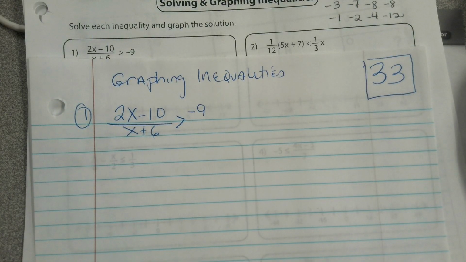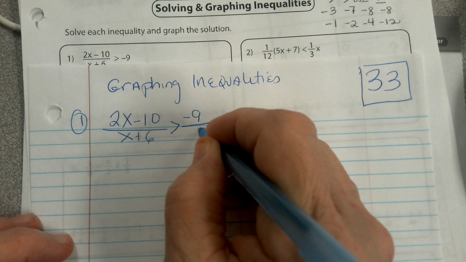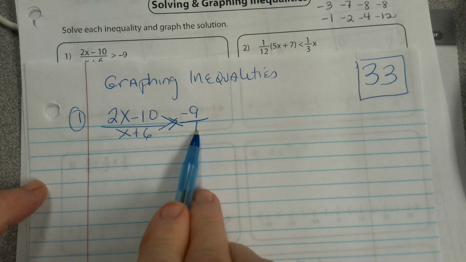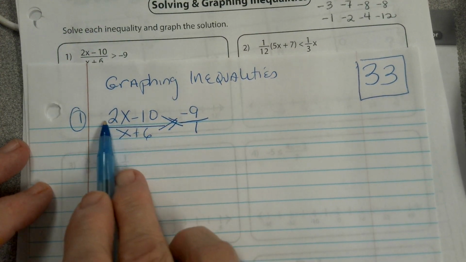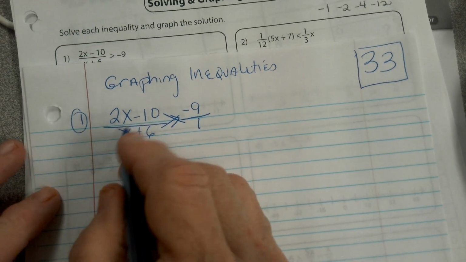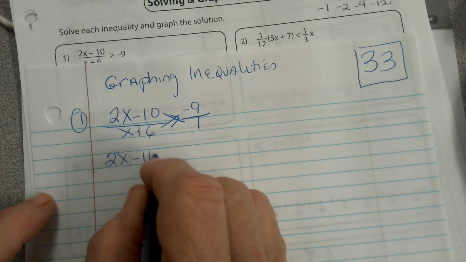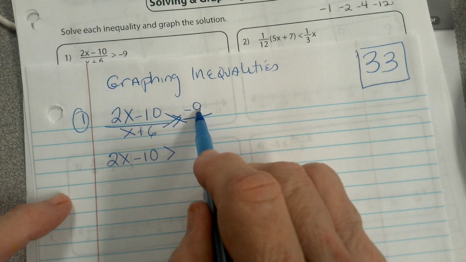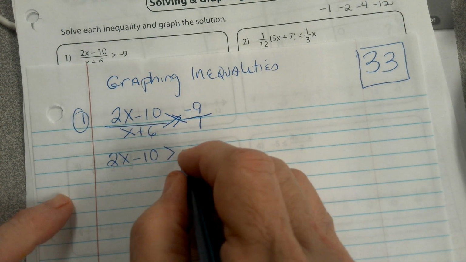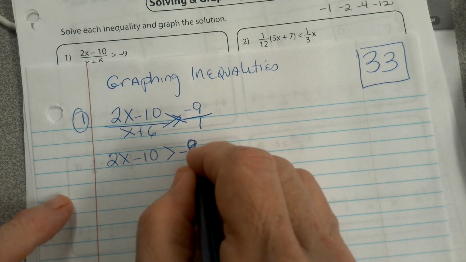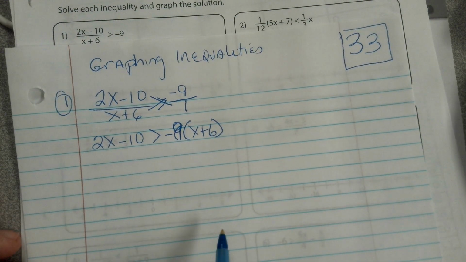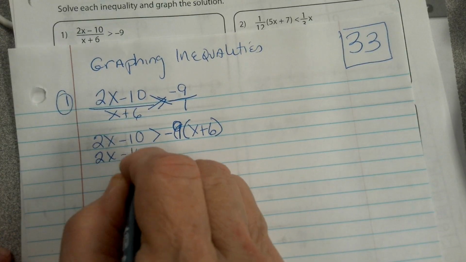Okay. That's what I would do. You know, that cross multiply. So I'm going to put a 1 under this and cross multiply. I'll do that 1 first because then I don't have to put it in front of here, because 1 times that is going to be that. So that's going to be 2x minus 10 is greater than. But when I cross multiply with this negative 9 times a quantity, I need to put a parentheses. X plus 6.